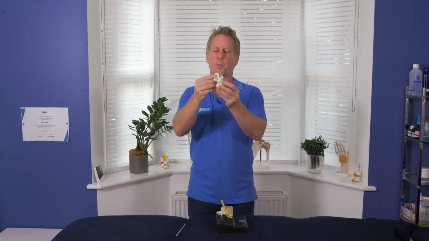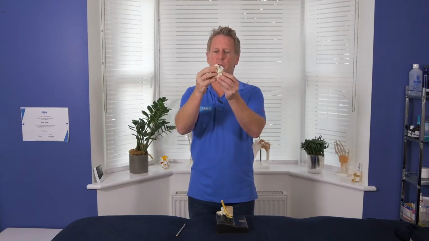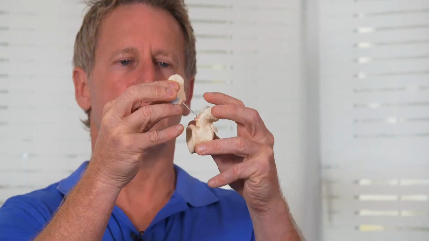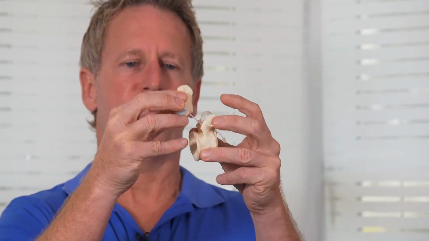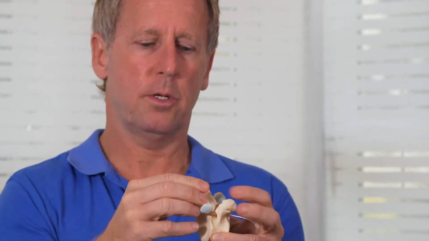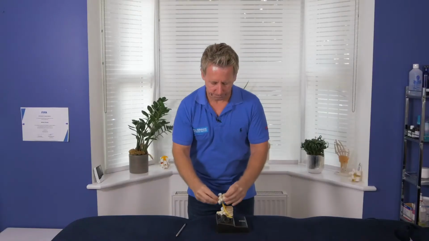And that would be the L5 spinous process. If it does slip, then it allows L4 to drop forward, and then you'll have what we call a step. So when you palpate L5, you can step down onto L4.